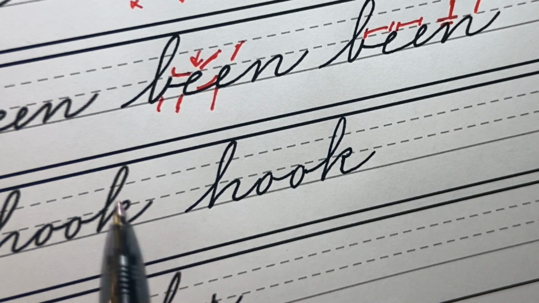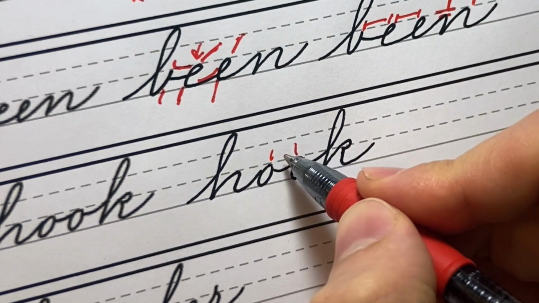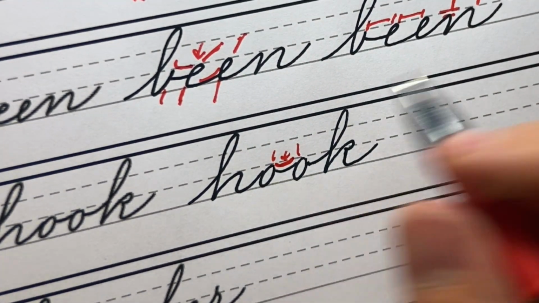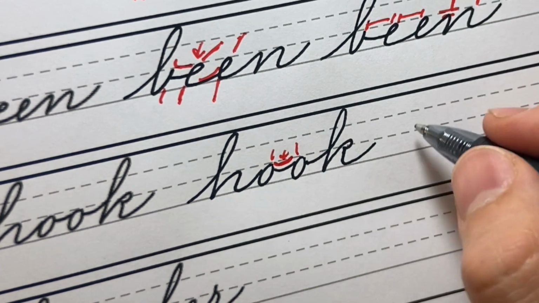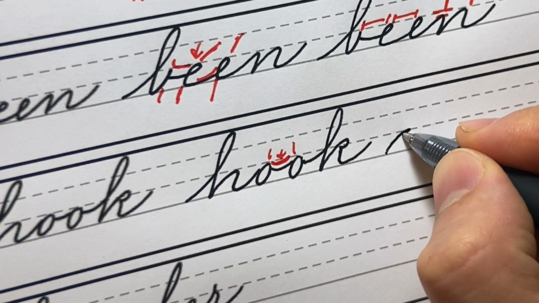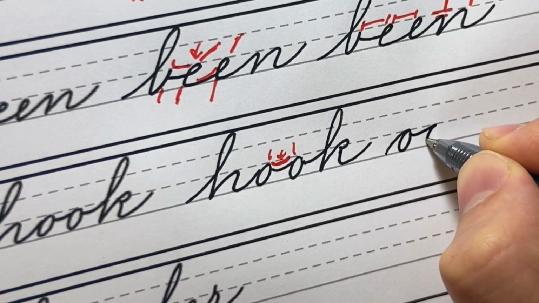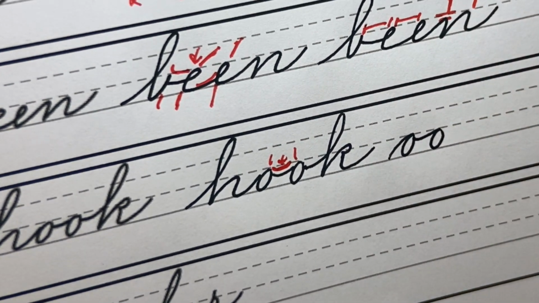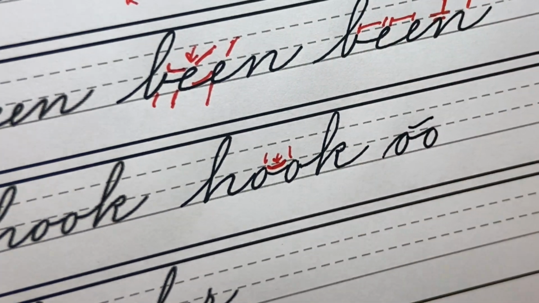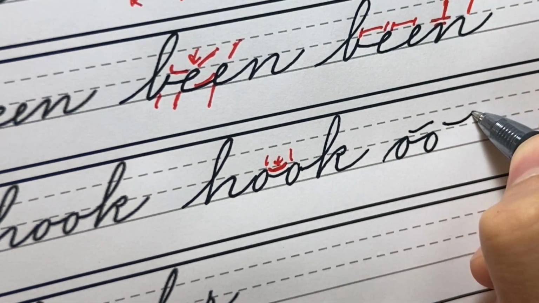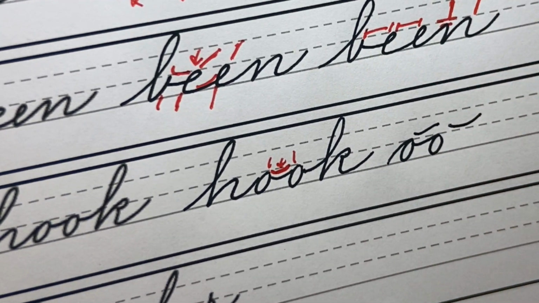I didn't really like this connection between these two O's here. It's a little too much curve in it. Would have liked a straighter connection. Something more like this. See if I can do it. Yeah, something more like that. Just a nice little straight, very subtle compound curve into that O. Not this big loop like that, or big under curve like that.